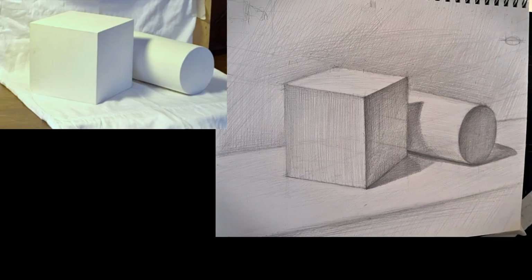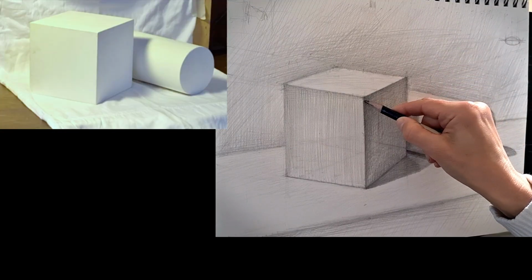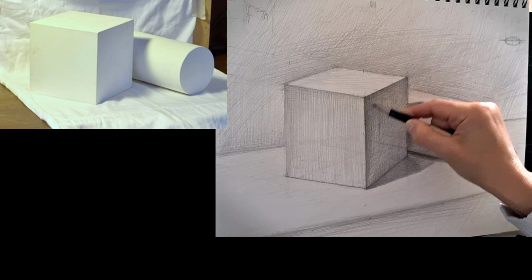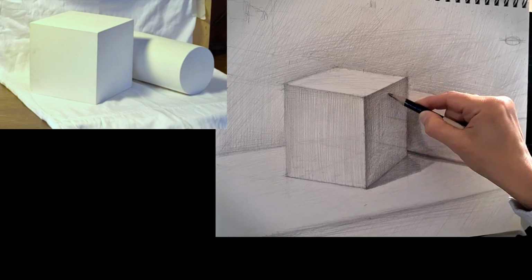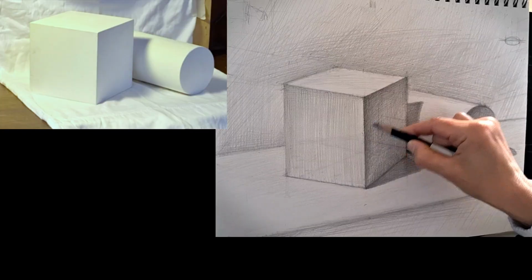And so it doesn't look all vertical and all in this direction, I'll go ahead and change direction with this lighter pencil. It won't change my value too much, but it will give me that additional layer.